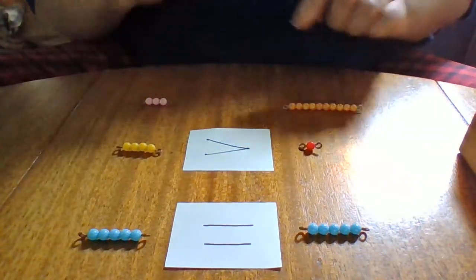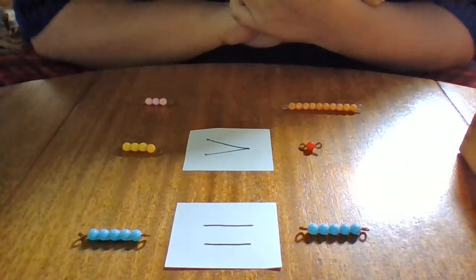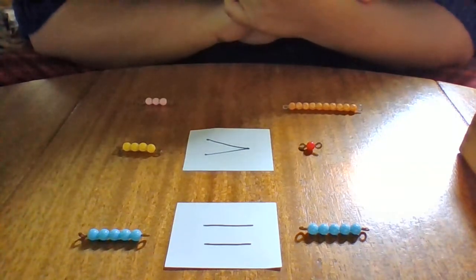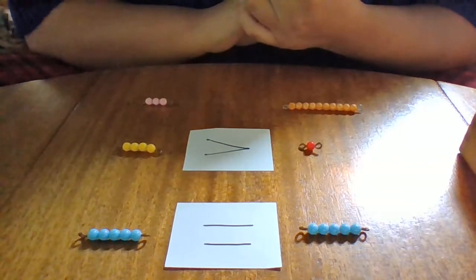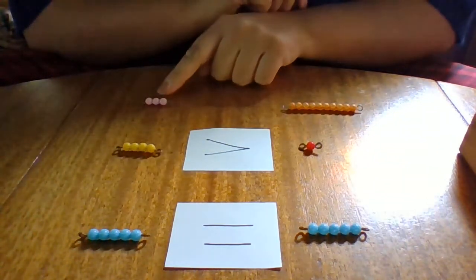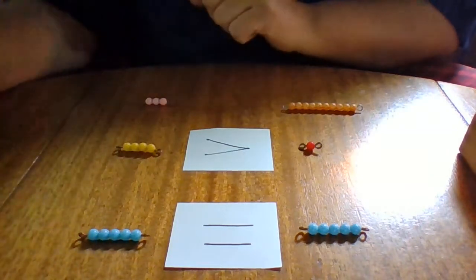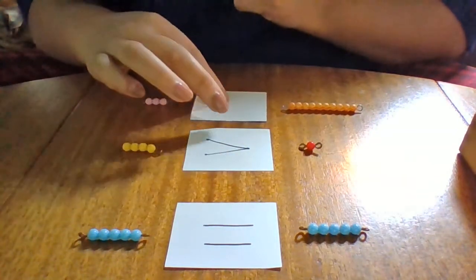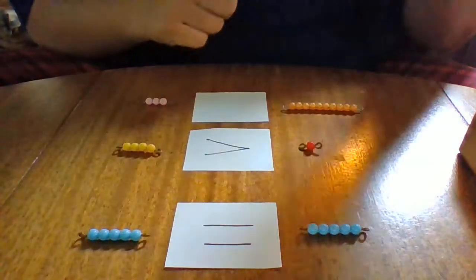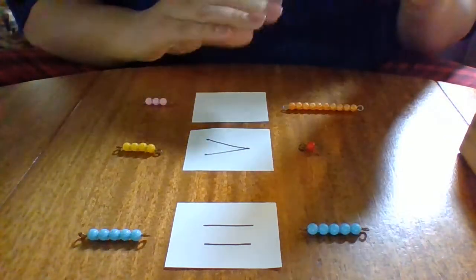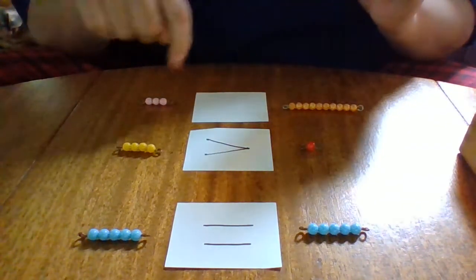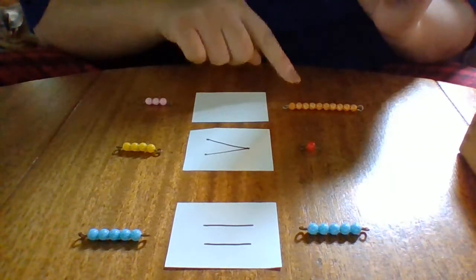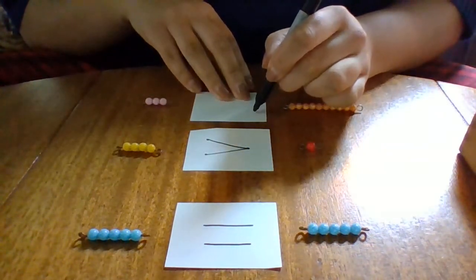Okay, let's compare these two. Which one has more beads? The 10 bar. Which one has fewer beads? 3. So let's put this sign in the middle to compare them. Remember, the mouth is going to open to the bigger number or the larger quantity, which is, we already found out, 10. So let's make our 2 dots.